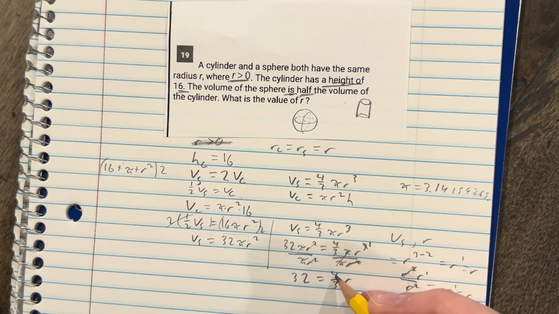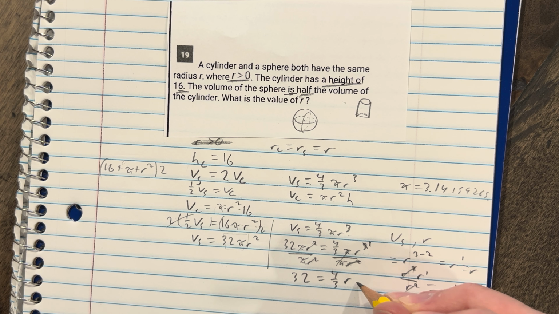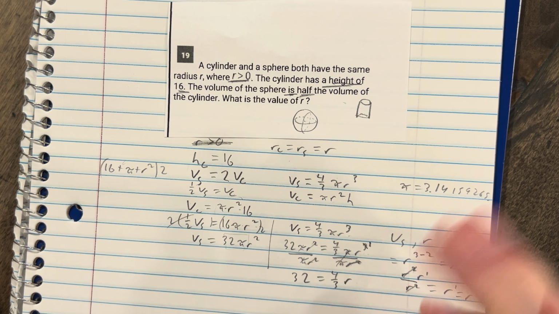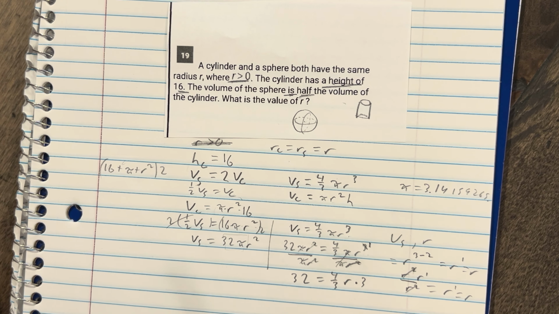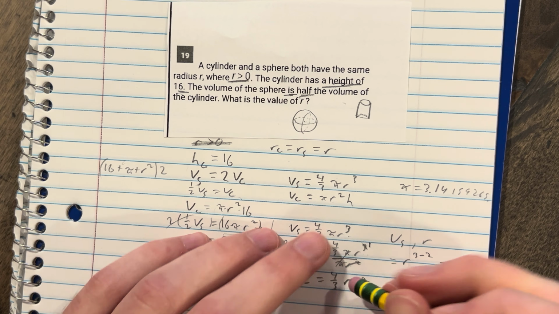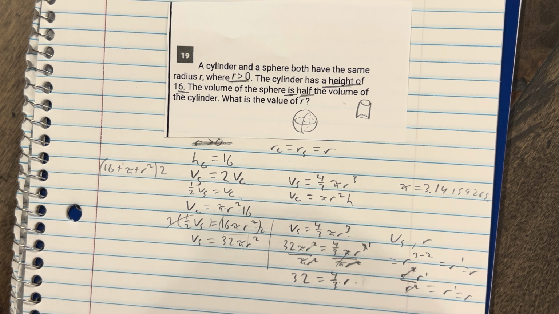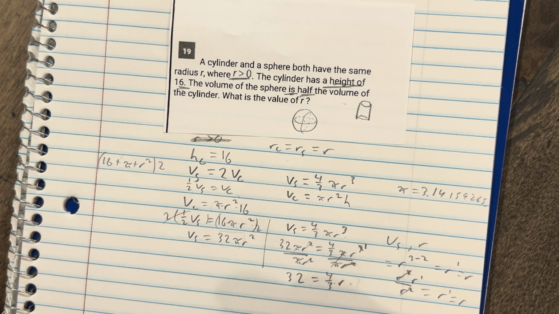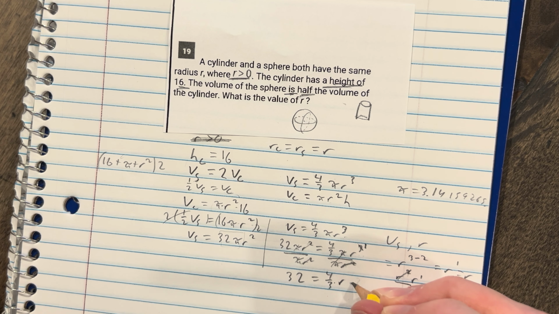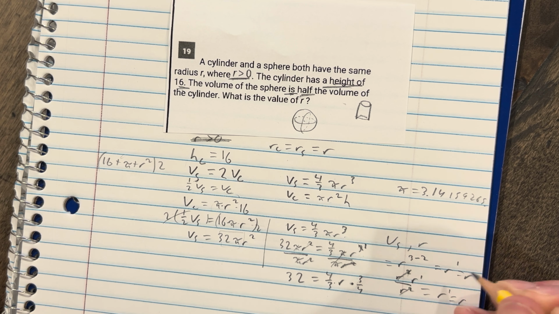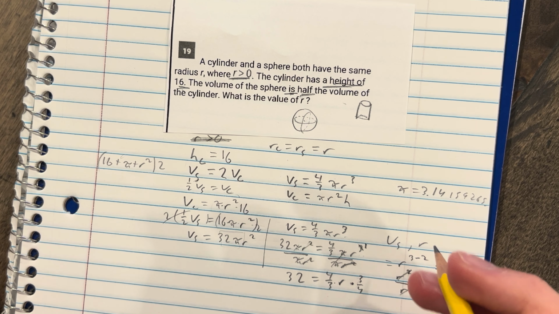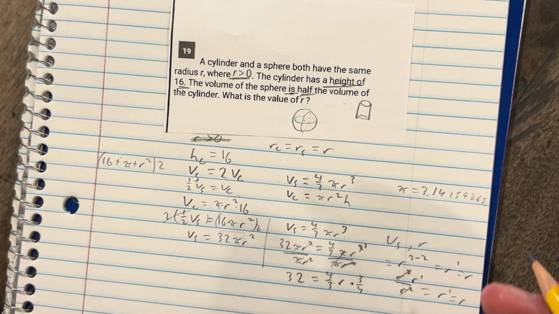So then we have 4/3 r. In order to get rid of this fraction, remember we can multiply by 3. We could also divide by 4/3, since we have 4/3 times r. Dividing by 4/3 is the same as multiplying by 3/4, the reciprocal, because that's the same as dividing by it. Remember, anytime we're dividing by a fraction, that's the same as multiplying by the reciprocal.